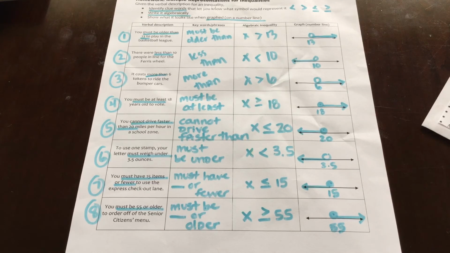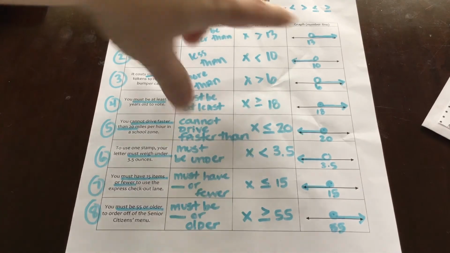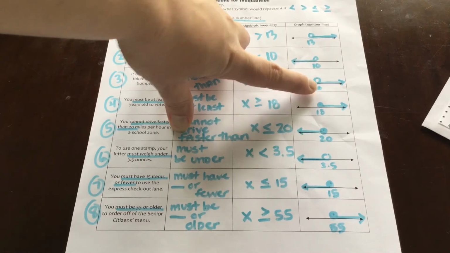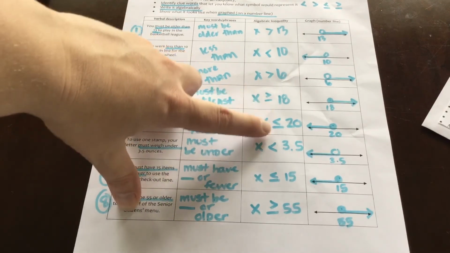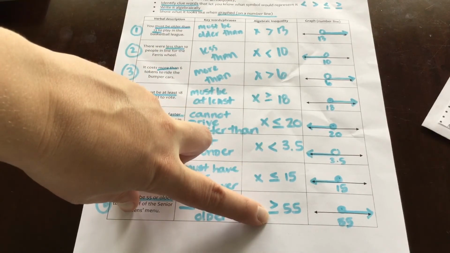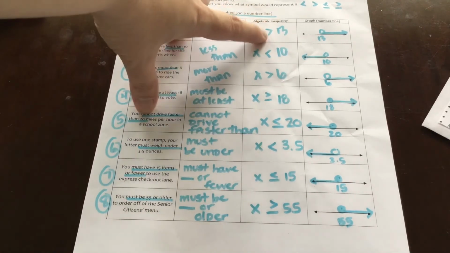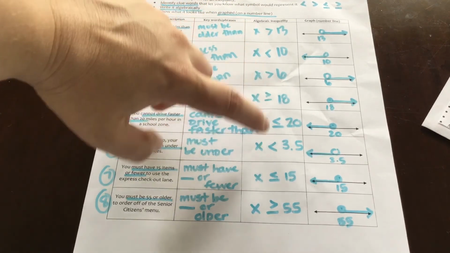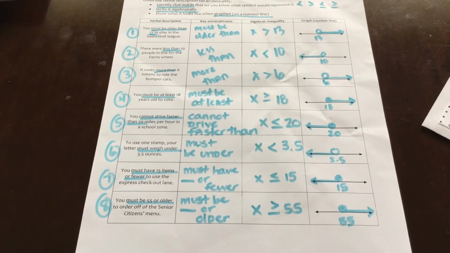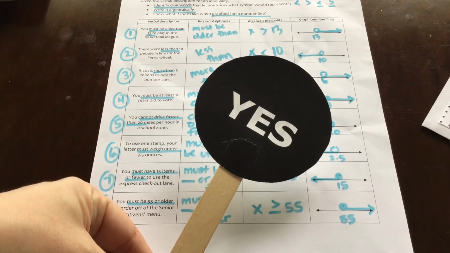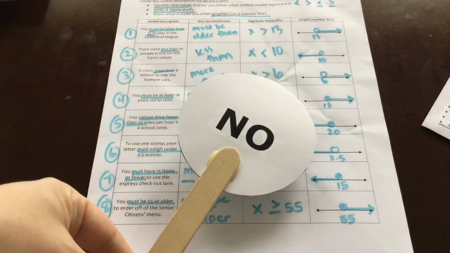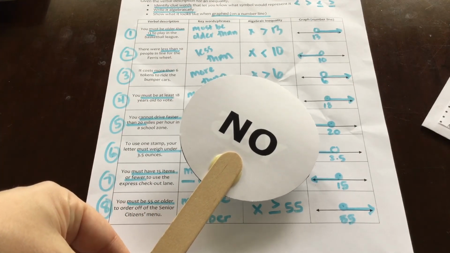The second component is whether the point at 13, at 10, 6, 18, etc., is shaded in, which is when you see the option of equality, or if it is unshaded, when it's simply greater than or less than, excuse me. And that goes back to, yes, if the option could equal that number, it is shaded in. If it could not equal that number, it is unshaded.